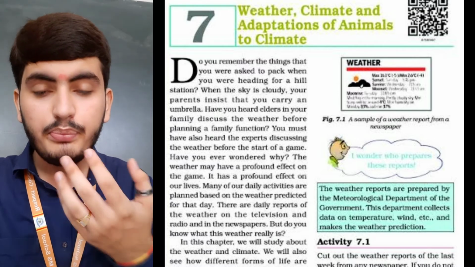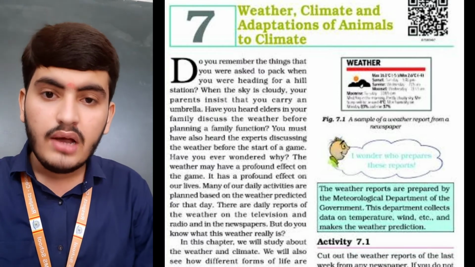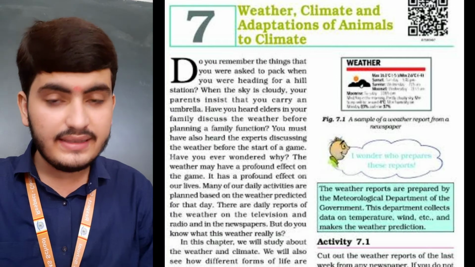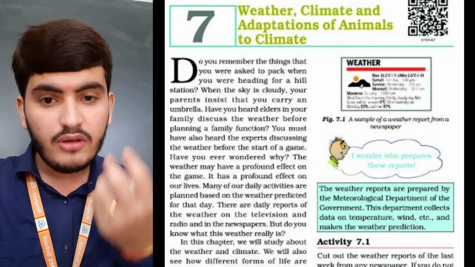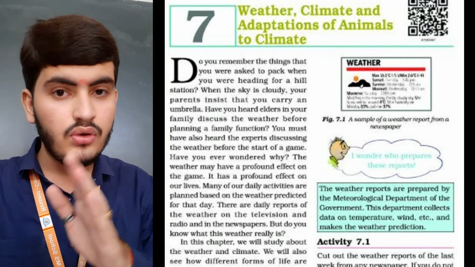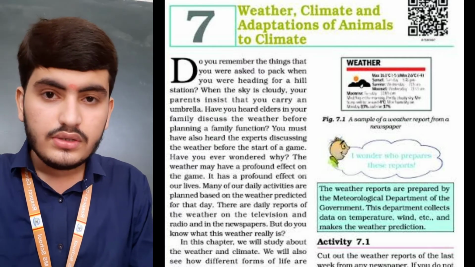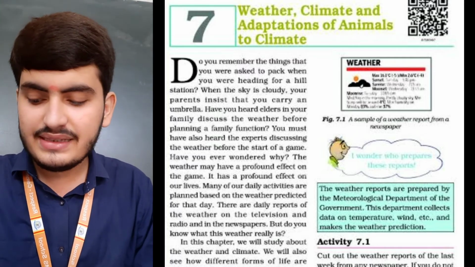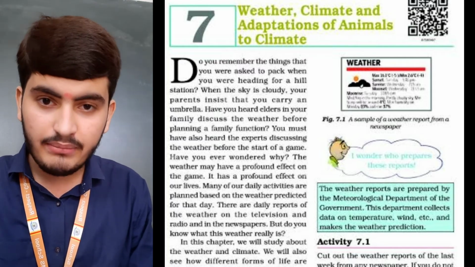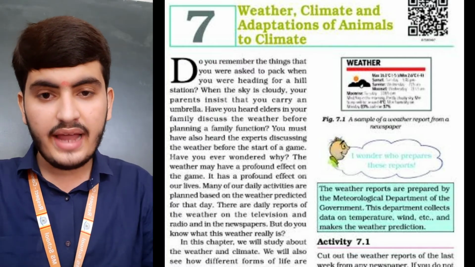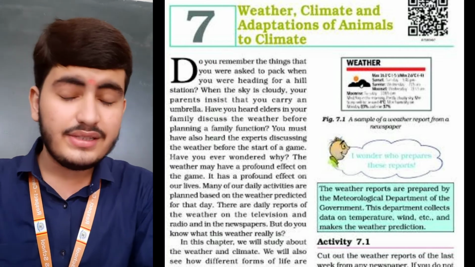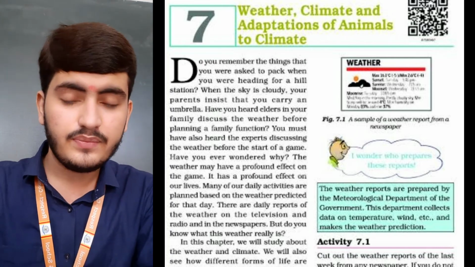What they are doing, they are predicting the few weather. वो weather को सिर्फ predict करते हैं and they are giving information to us about the same कि now ऐसा weather होगा, ऐसा weather होगा. ठीक है. So in this chapter we will study about the weather, about the climate and of the adaptation of the animals to the climate. Okay, so interesting chapter it is.